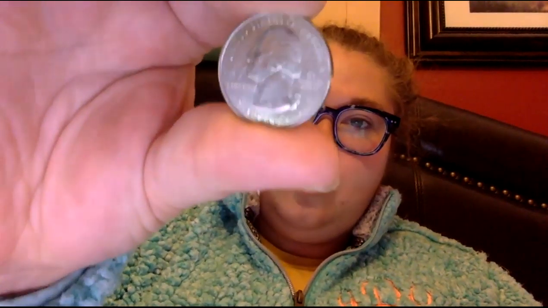Now we're going to go over coins. All right, so you have 4 main coins. You have a quarter, which is your larger coin piece. Right here is a quarter. All right. Then you have a nickel. Here is a nickel. It's silver, just like the quarter, but it's a little bit smaller than the quarter. Okay.